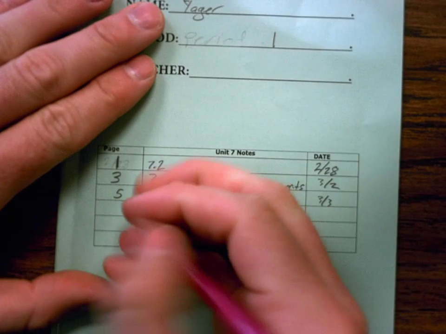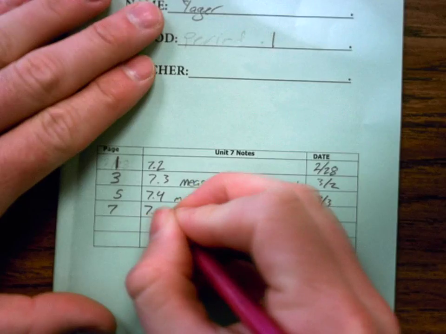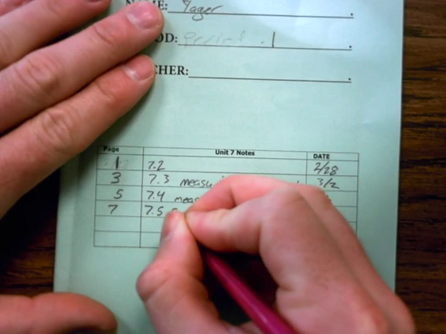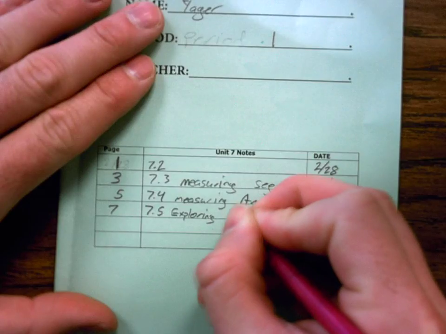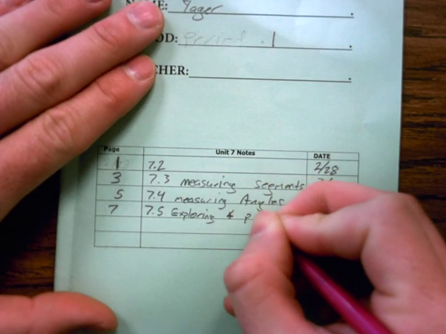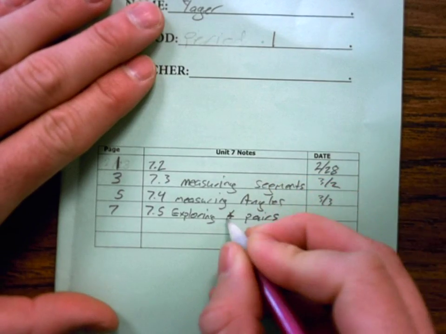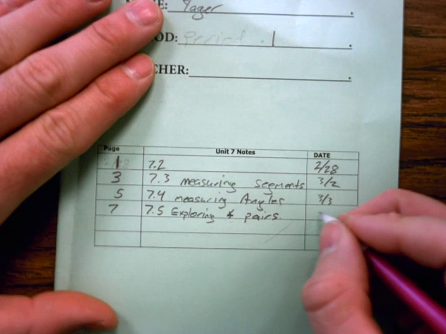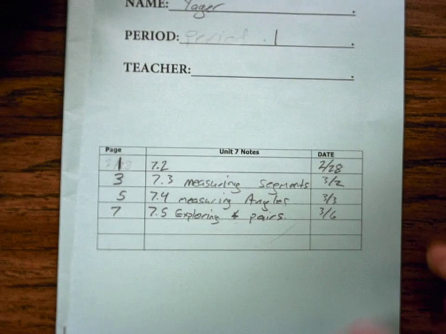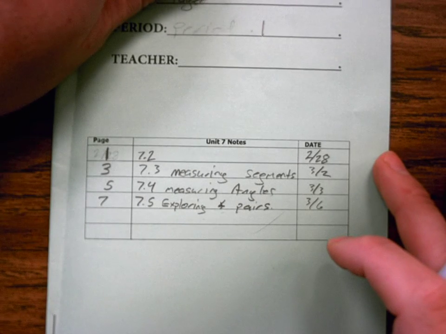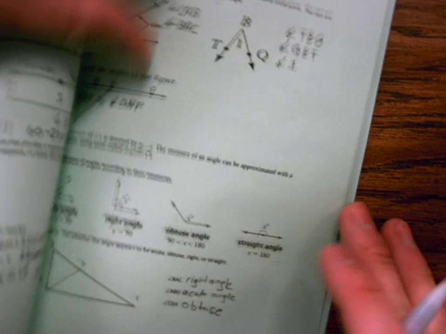Okay, so page 7, 7.5, exploring angle pairs. Remember, this sign means angle. Today's date is the 6th, 3-6. So page 7.